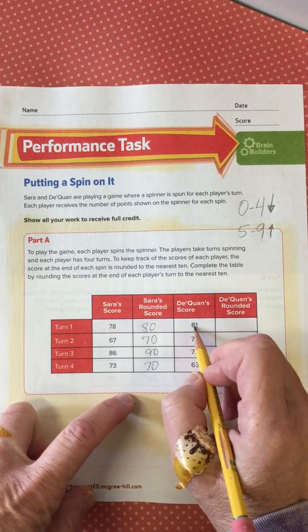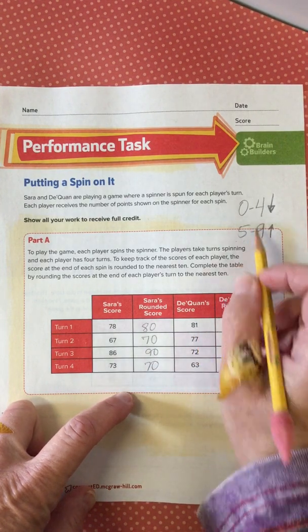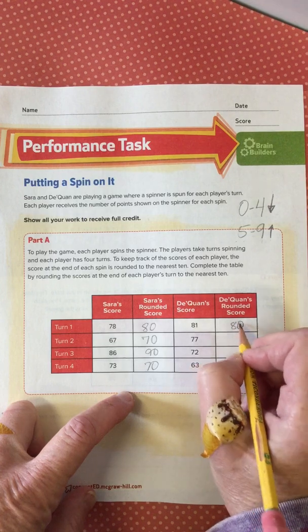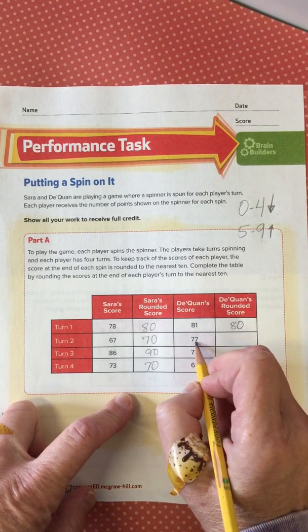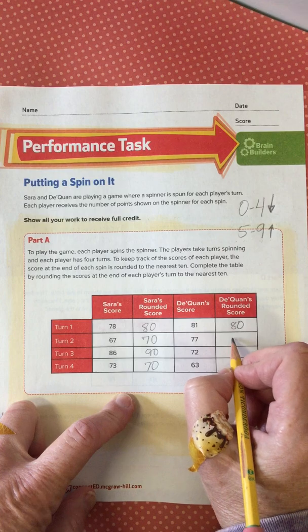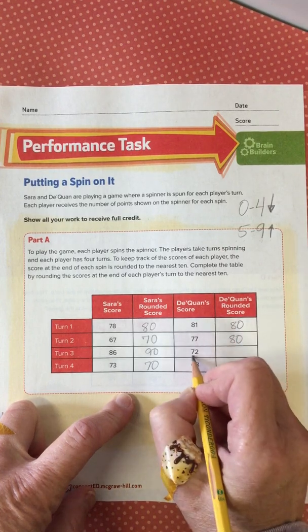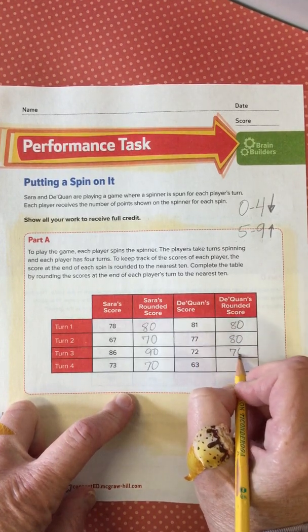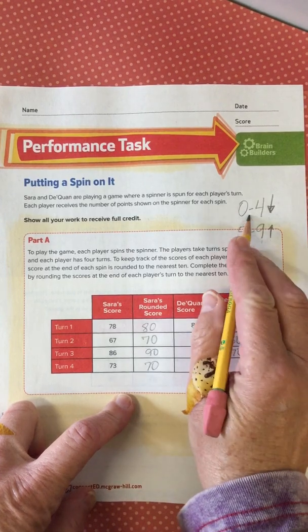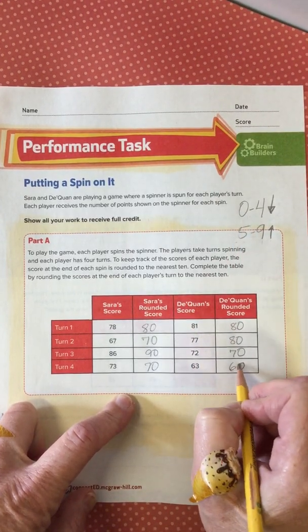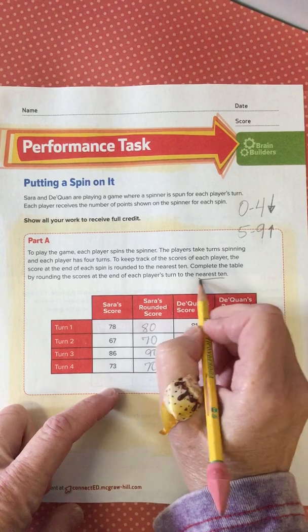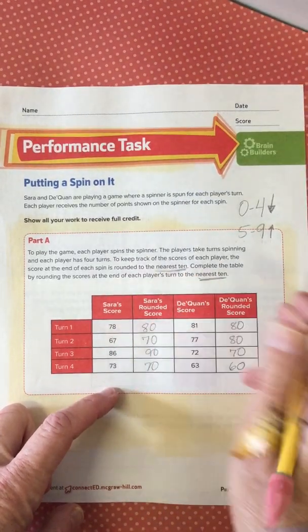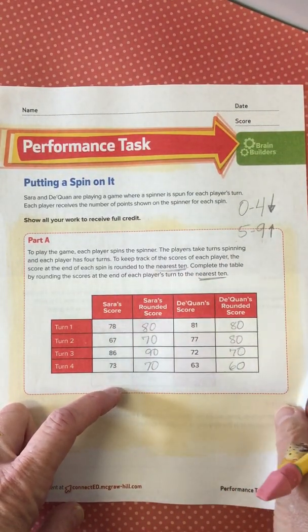DeQuan, 81, 8 with a 1, that tells me to stay down at 80. 77, oh, that 7 tells me to go up to 80. 72, that tells me to stay down at 70. And 63, oh, that 3 tells me to stay down at 60. So there we go. I sometimes will underline what they ask me to do too in these problems to make sure I keep it clear.